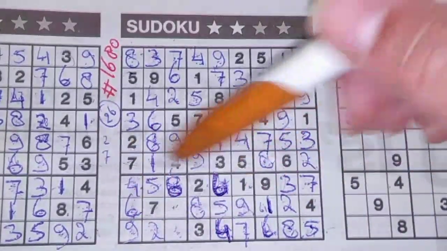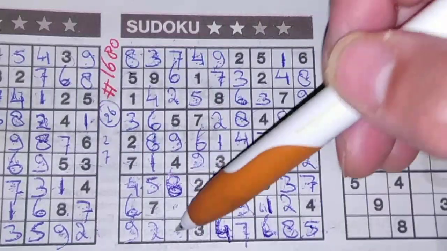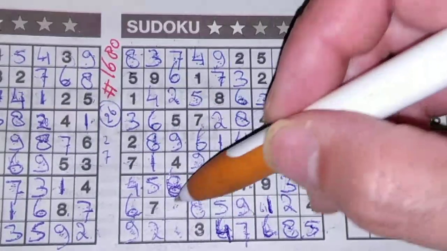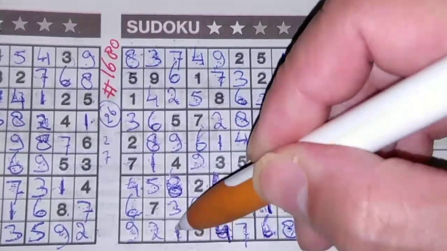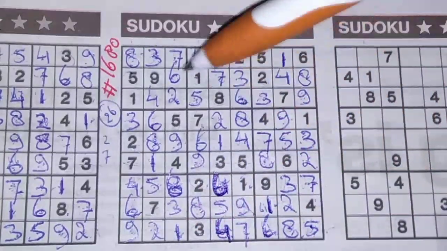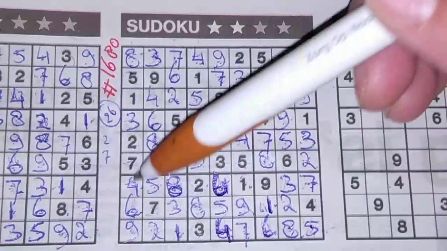2 numbers left in this big square for the numbers 1 and 3. We have a 3 there, no 3 there. 3 should be here, and a 1 goes there. 1. Yes, 3.